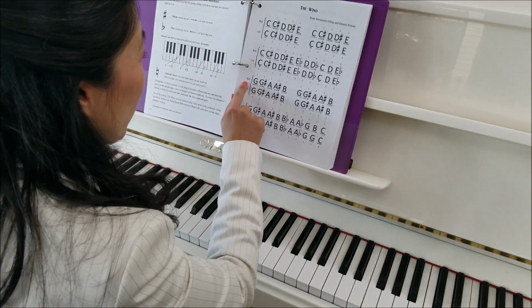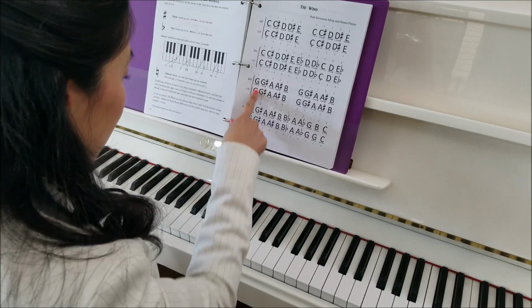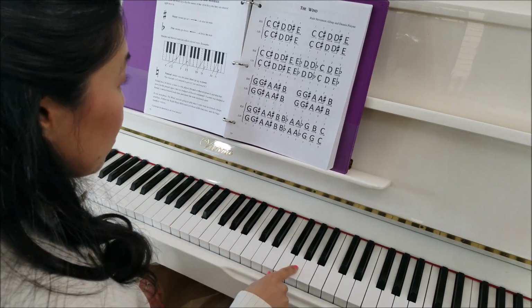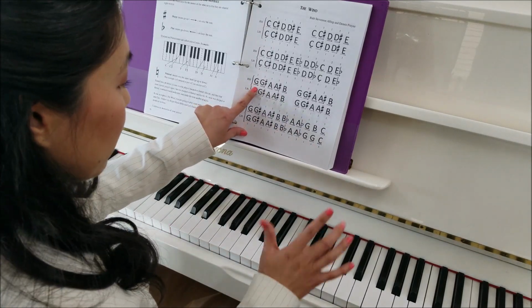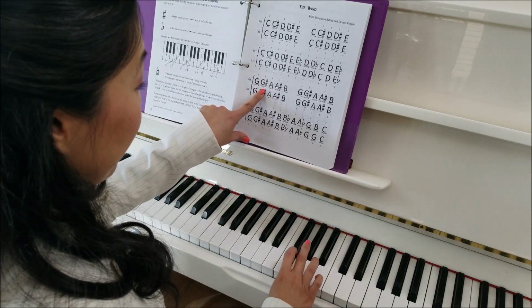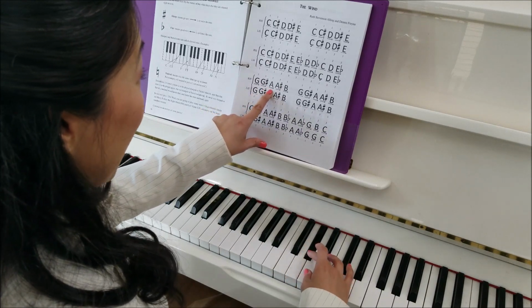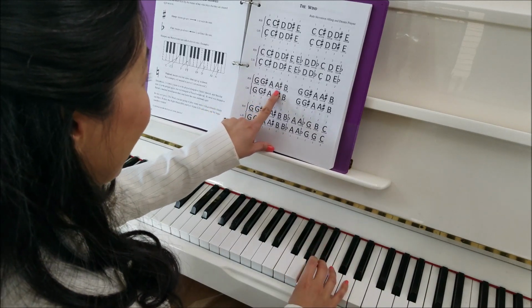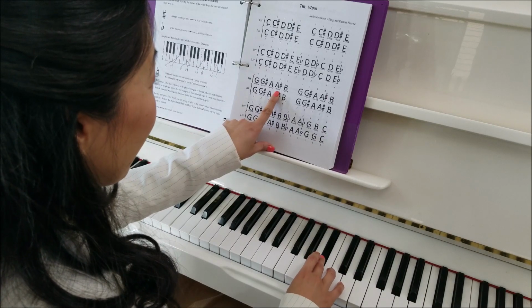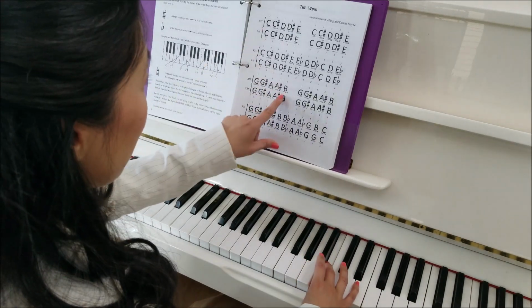Line 3. Right hand first. What is this? 2 G's above middle C. Okay, there's middle C. 1, 2 G's. And we're going to play with our first finger. Okay, good. G sharp right above that, right, with our third finger. And then A right above that with our one finger. And then A sharp, the third finger. And then B right above that with our one finger. Same pattern as up here, right?